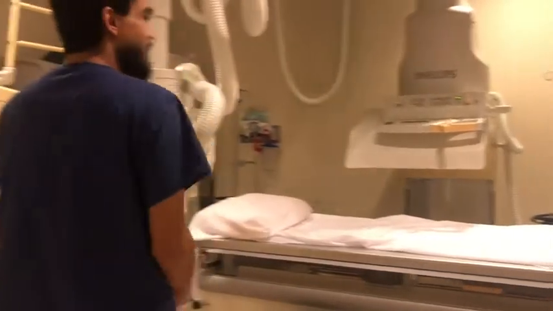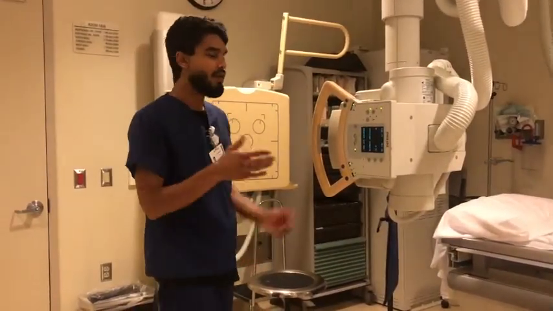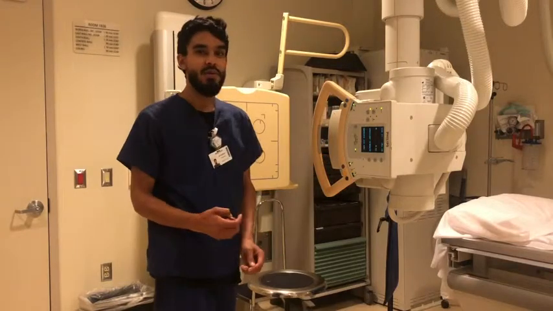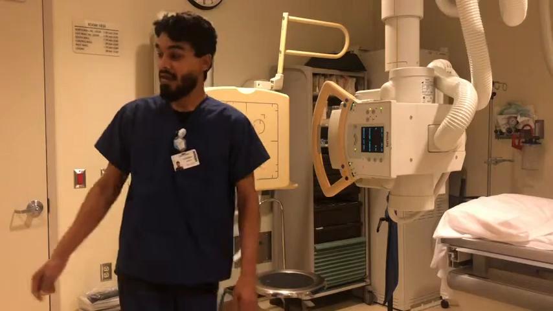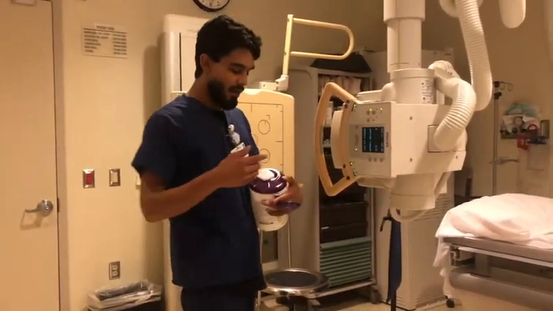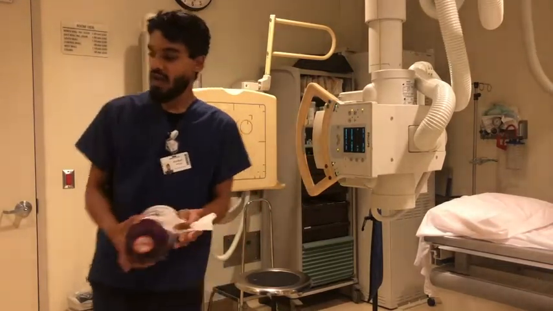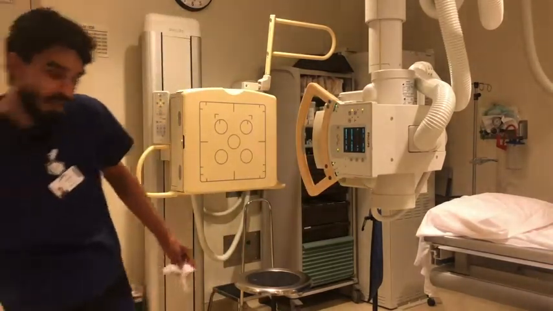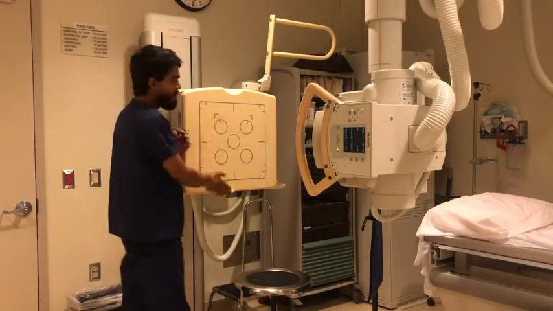So, for the sinus projections, they're all going to be at a 90-degree central ray angle, and that is to look at air fluid levels in the sinuses. And we want to make sure that our tube is 40 inches, which is what all our projections are going to be shot at, and we want to make sure that we wipe down the table Bucky that the patient's going to be putting the face on.